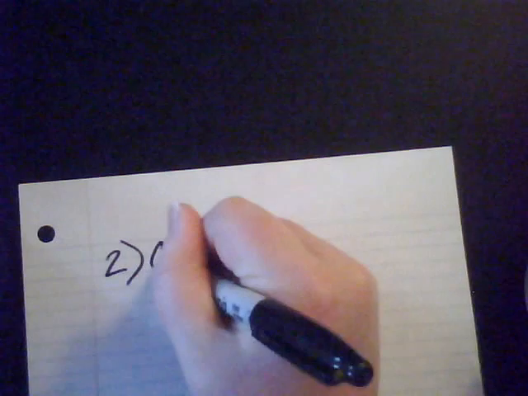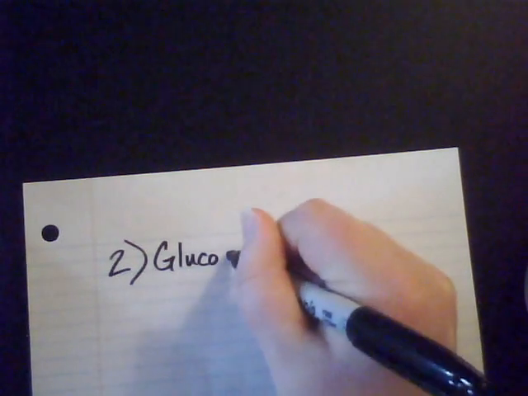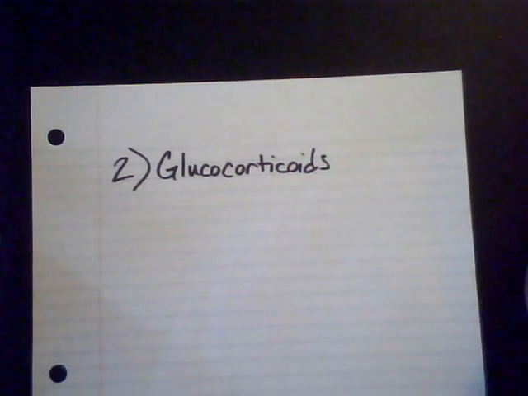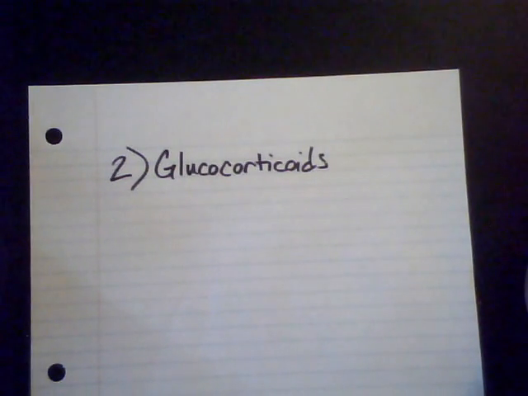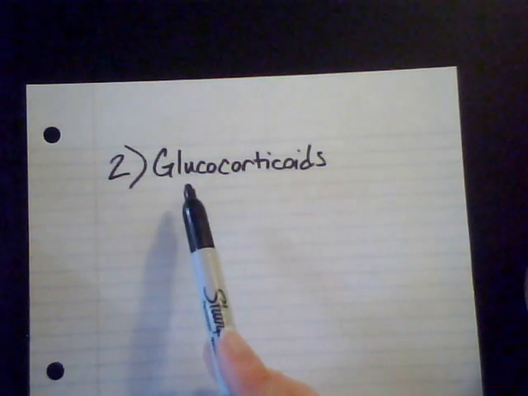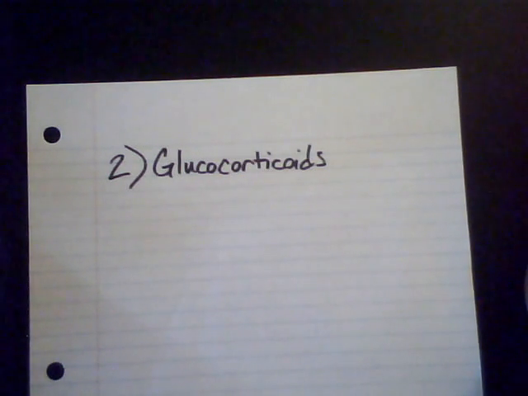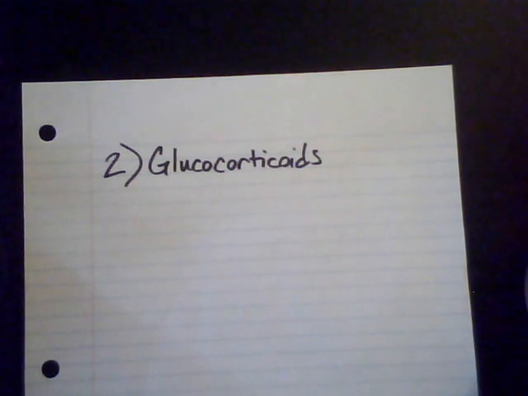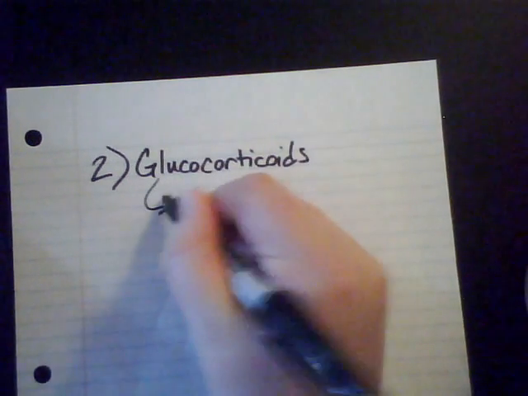The second is the glucocorticoids. So here's number 2 of our subgroups, glucocorticoids. And because there's an elegance to IUPAC in the way that we name things, the prefix gluc here should make you think of glucose. So you might think that maybe these structures are going to have something to do with carbohydrates, and you would be correct. Glucocorticoids enhance our carbohydrate metabolism.